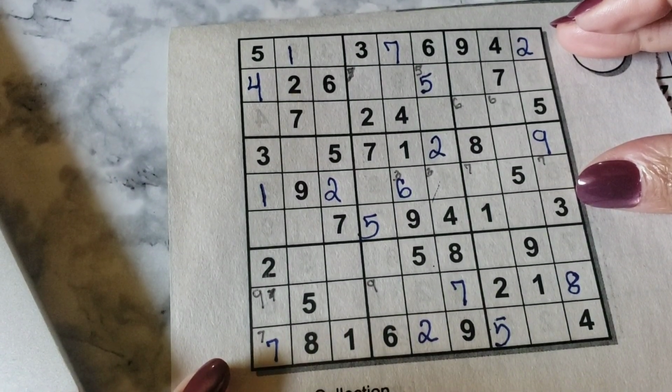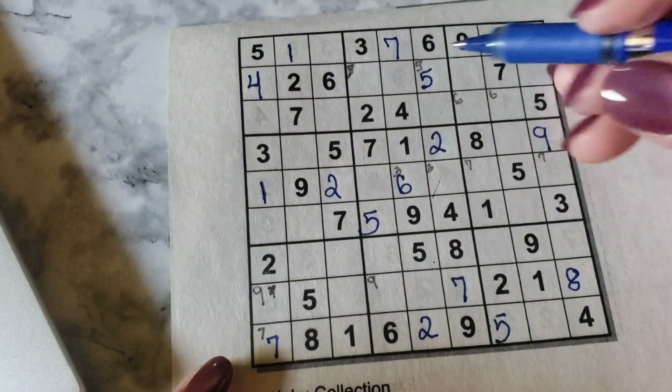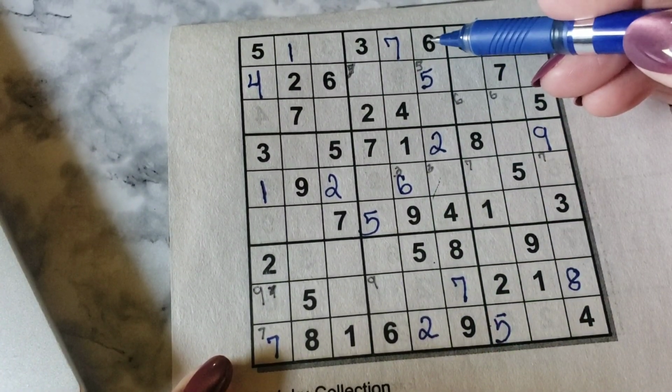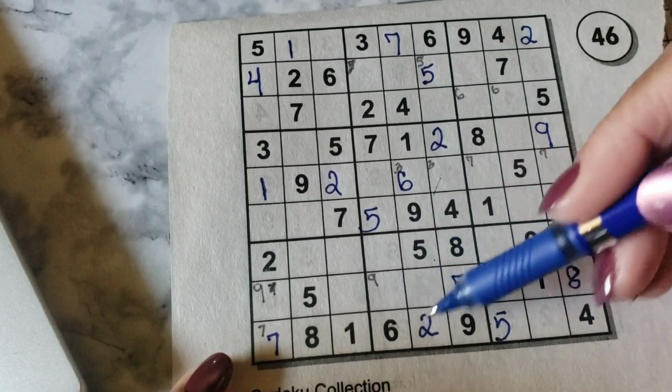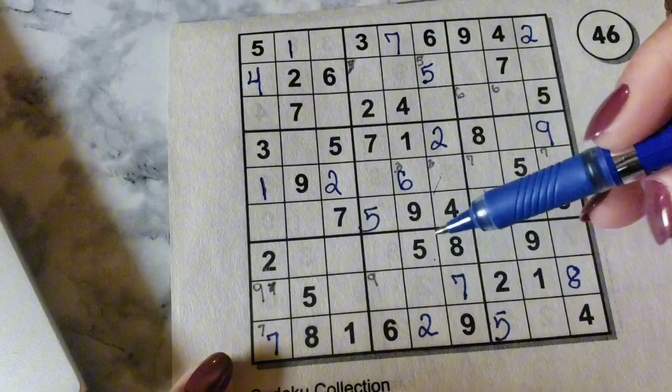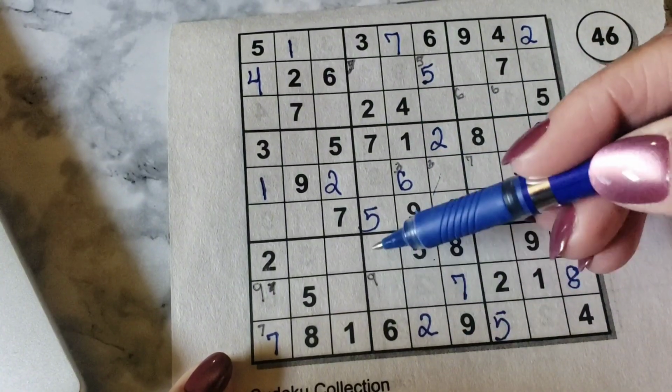So 4s, I have 2 4s. I have a 4 here and I have a 4 here. So 4 for this block of squares would have to go here or here.